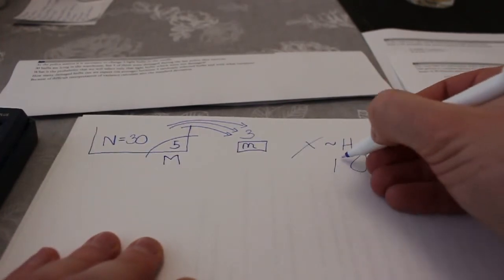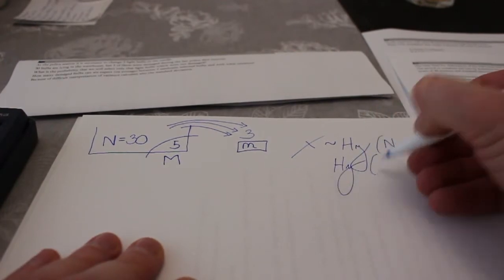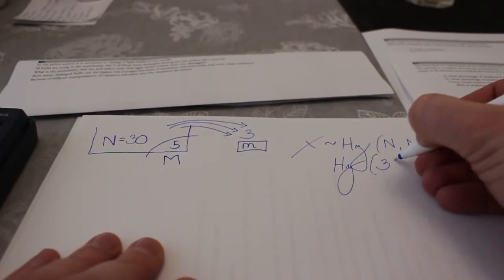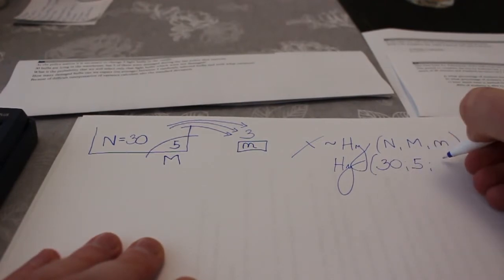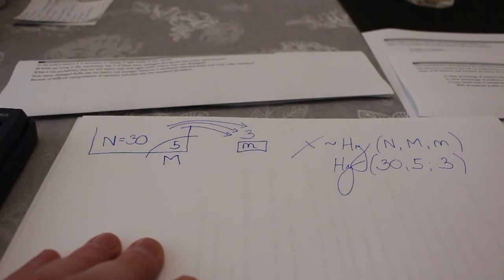In our situation, this is hypergeometric distribution with parameters 30, 5, and 3.